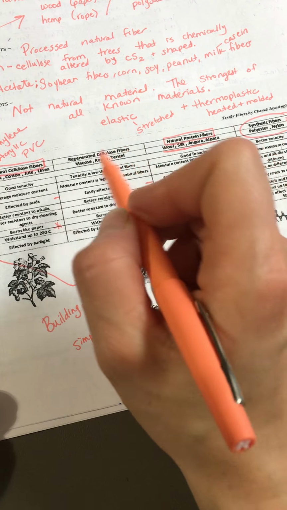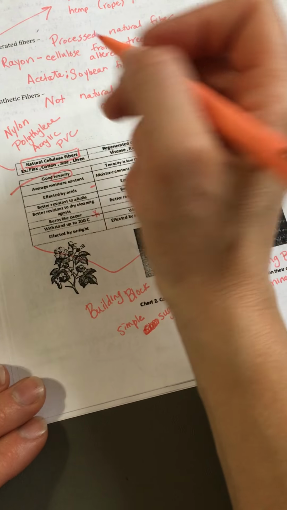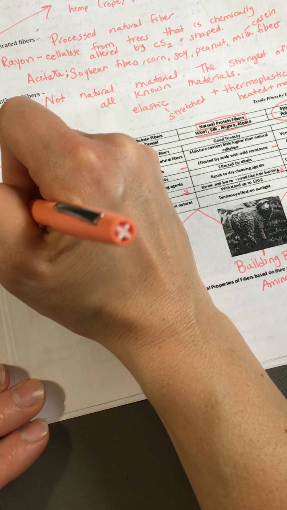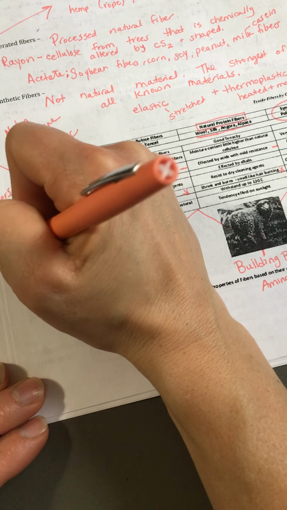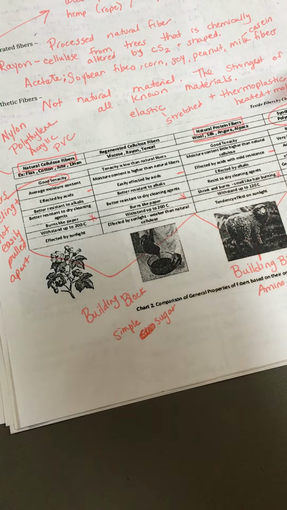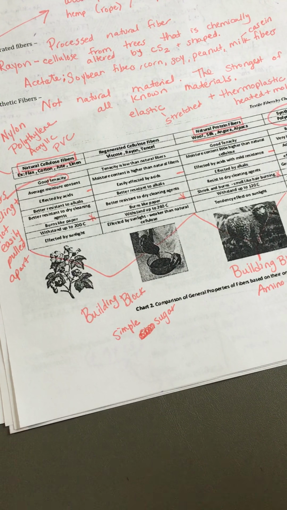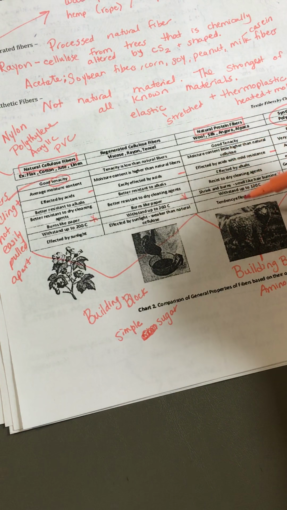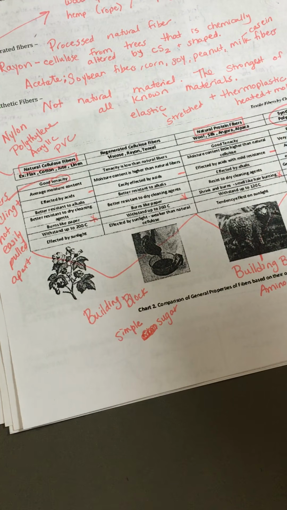Just a few other things where it talks about tenacity. Tenacity here just means that the fibers cling and are not easily pulled apart. So everything else you can probably read yourself. It's pretty clear: some are affected by acids, some burn like paper, some smell like hair when they burn, like those protein fibers. All of them are pretty straightforward. But again, tenacity just means the fibers cling together and they're not easily pulled apart.